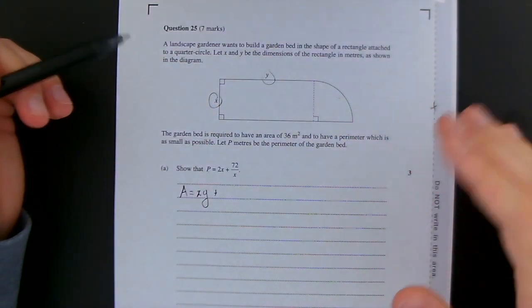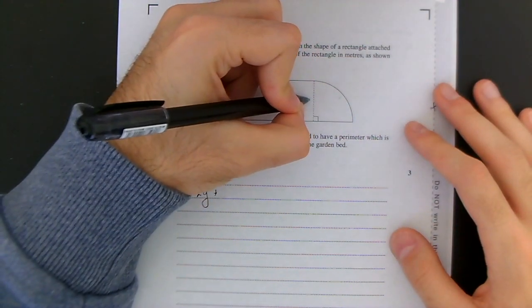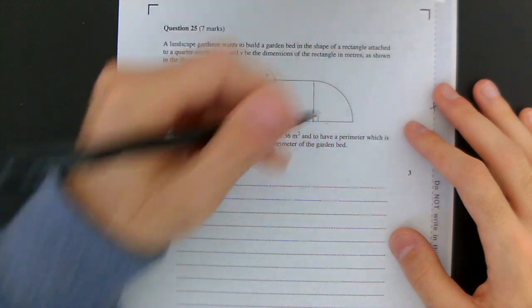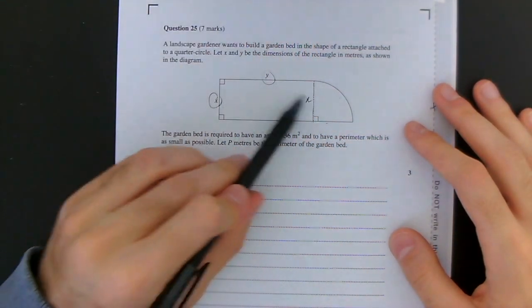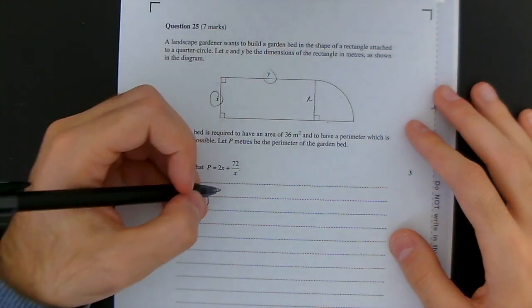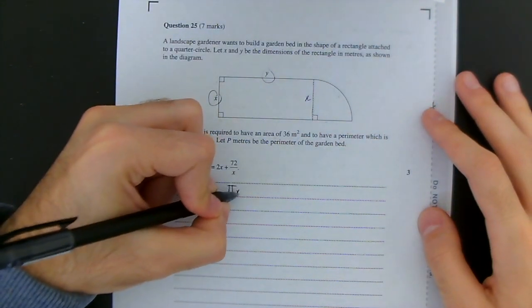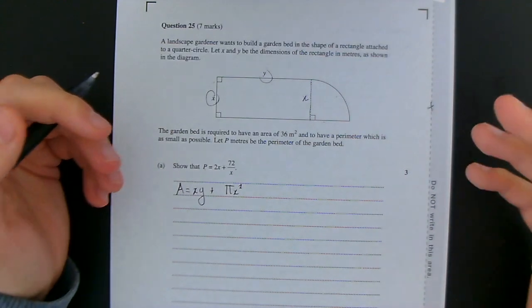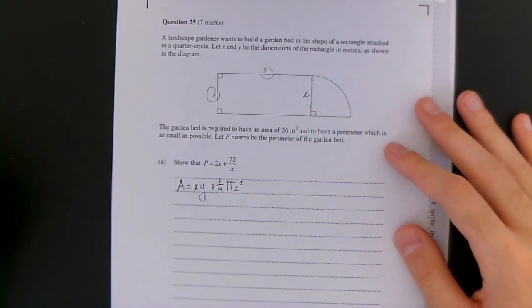Now, the area of a full circle is pi r squared, and x is going to be our radius because this is an edge of a rectangle. So the area of the circle is going to be pi x squared, but it's not a full circle, it's a quarter circle. So we take a quarter of pi x squared.